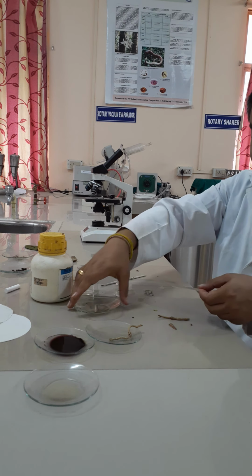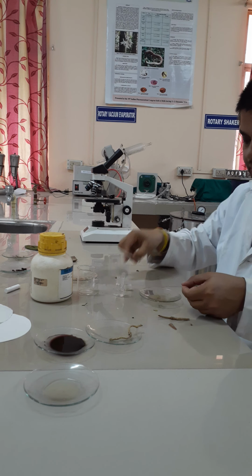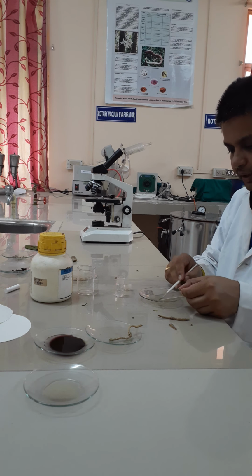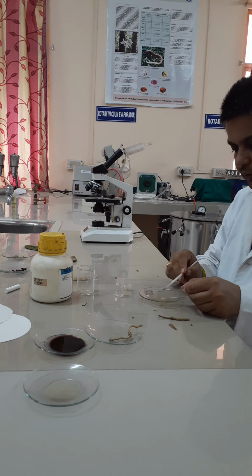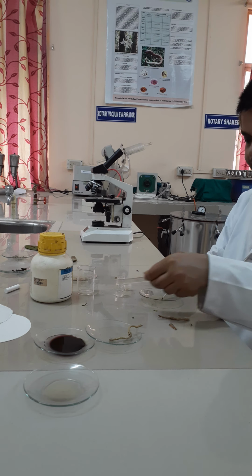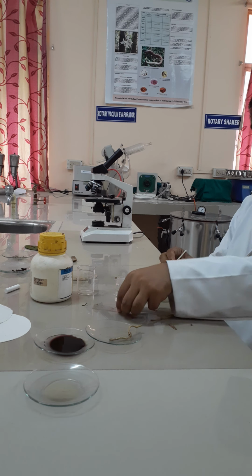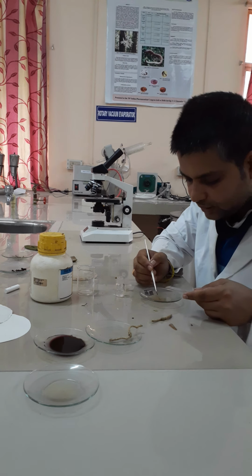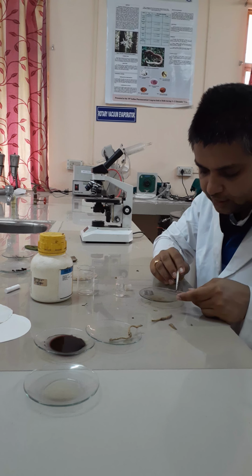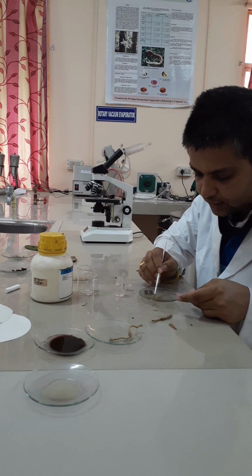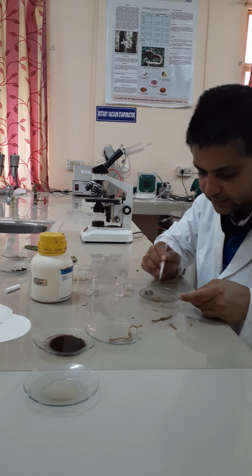Now transfer this into distilled water and soak it for some time. It's already soaked. Now from this, choose which one is the lightest one. You transfer one or two such sections over the slide.